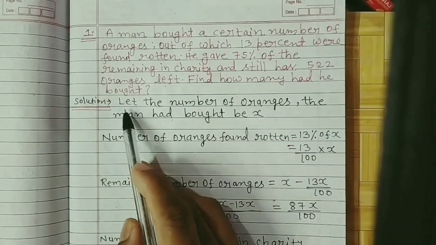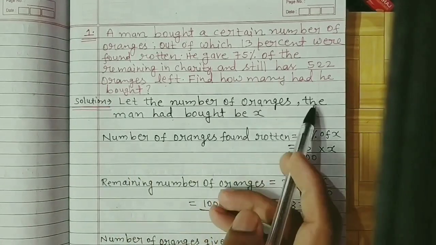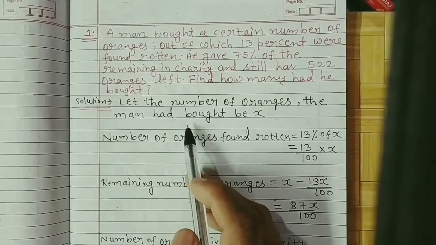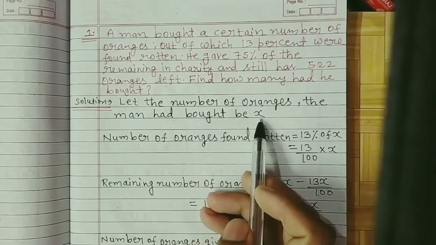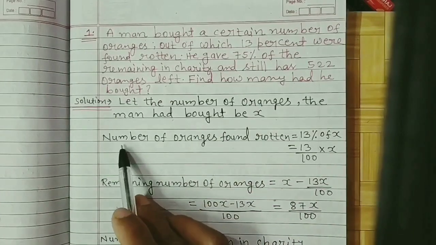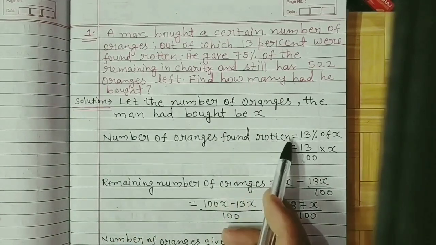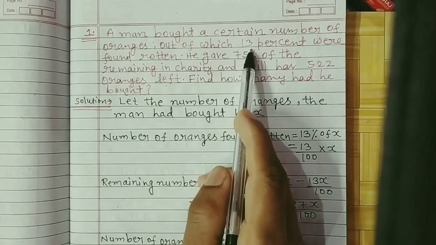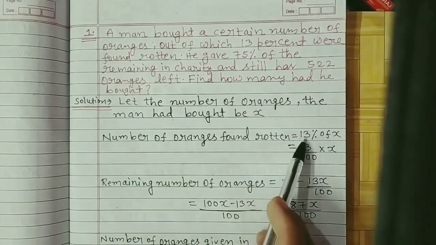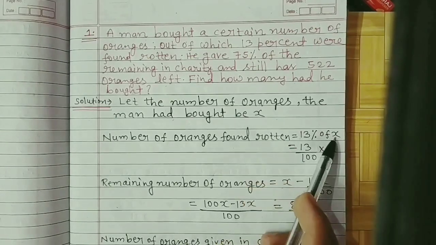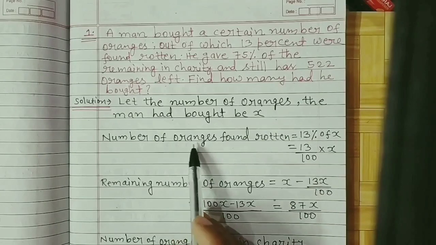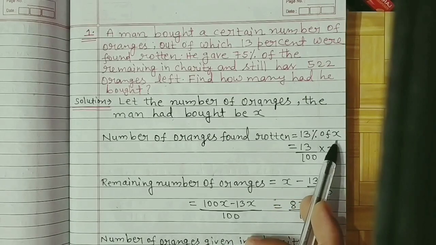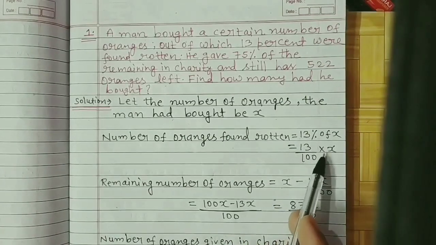Clear? So I have written here, let the number of oranges the man had bought be X. Here we have assumed that the total number of oranges the man had bought is X. Now I have written number of oranges found rotten equal to 13% of X, as it is given in the question, out of which 13% were found rotten. So the 13% of this total number of oranges, that is X, are found rotten. Clear? So I have written equal to 13% of X, and it is equal to 13 by 100 into X.